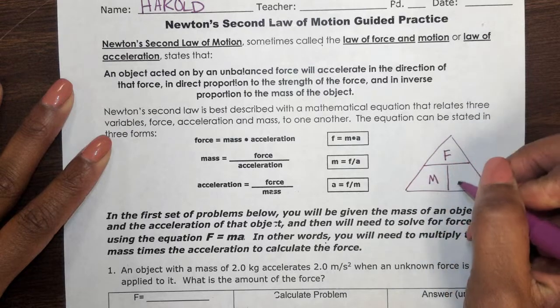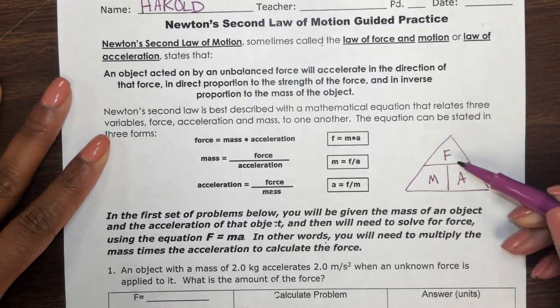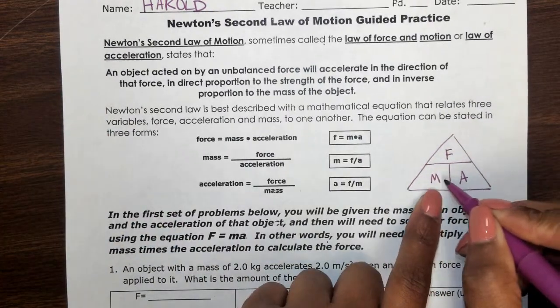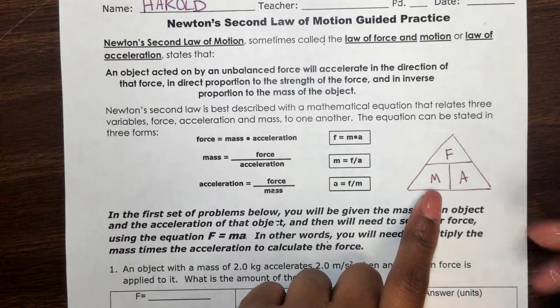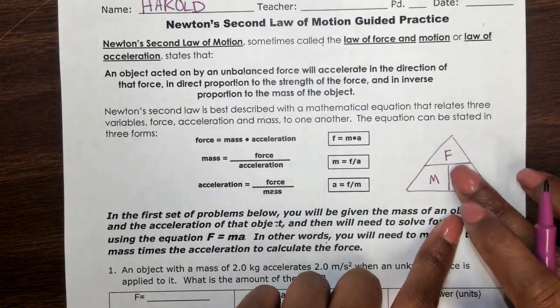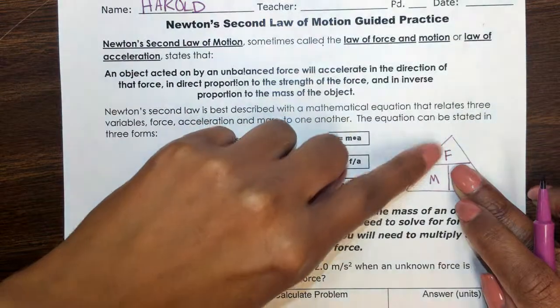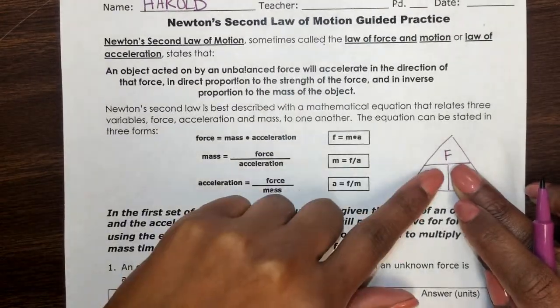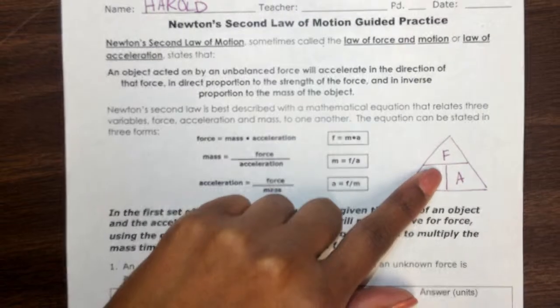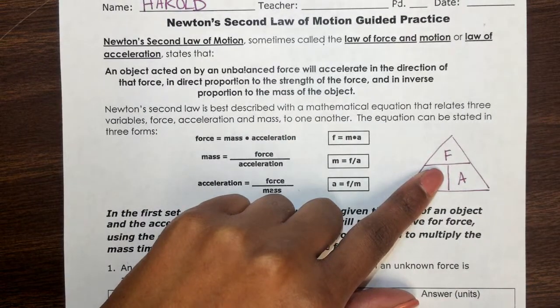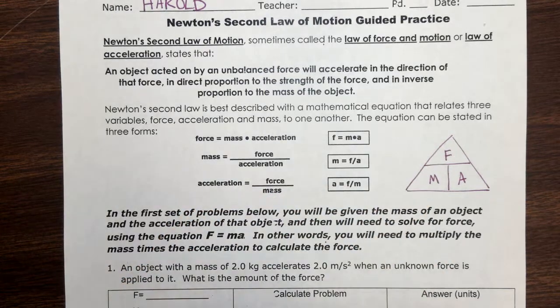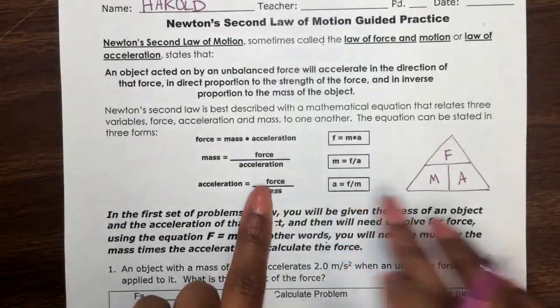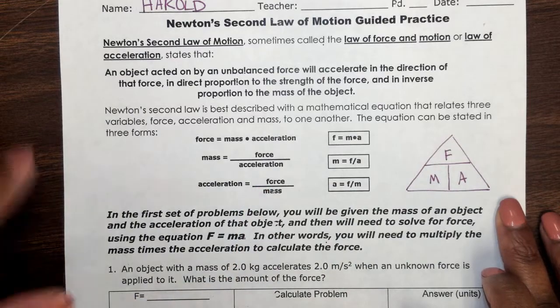Here is force. It is mass times acceleration. So let's say you're solving for acceleration. You can cover up the A. F divided by m is going to give you the acceleration. And if I cover up the m, F divided by A will give me the mass. Alright? So same exact thing as what's here. It's just in the form of the triangle.